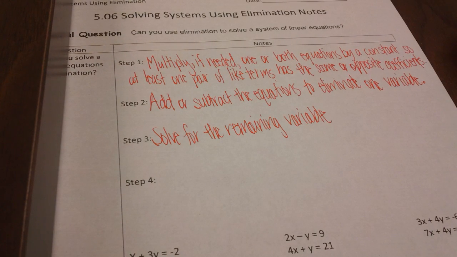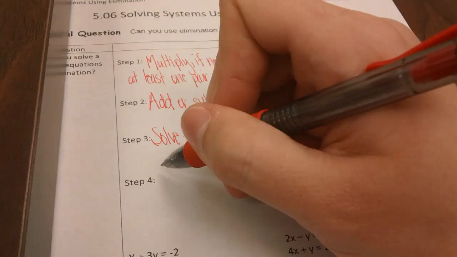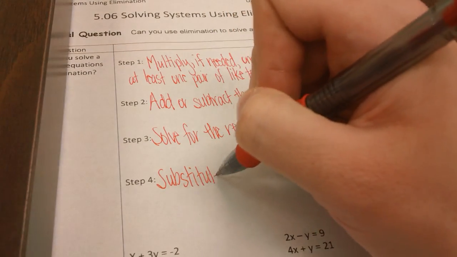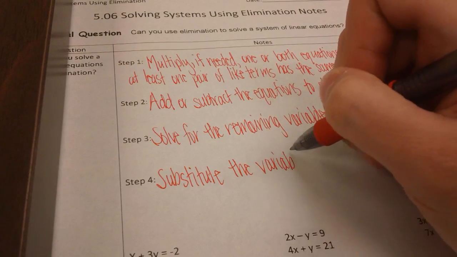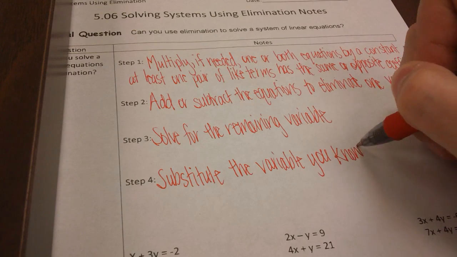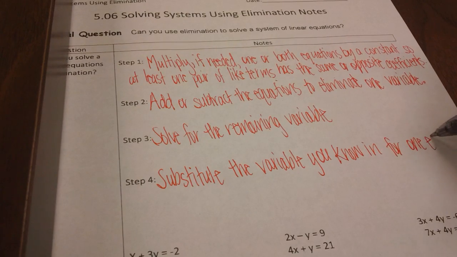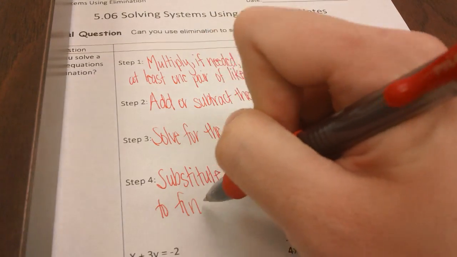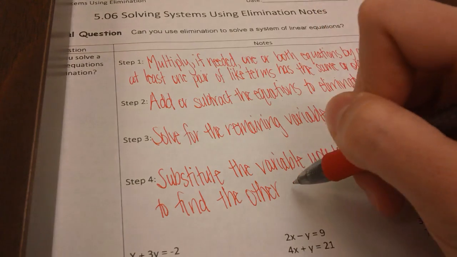And step 4 is to substitute the variable you know in for one equation to find the other value.